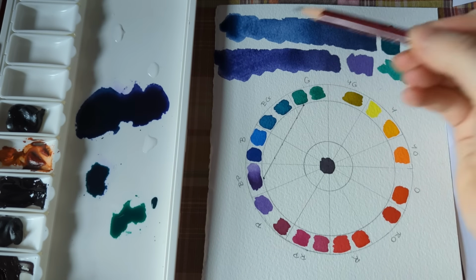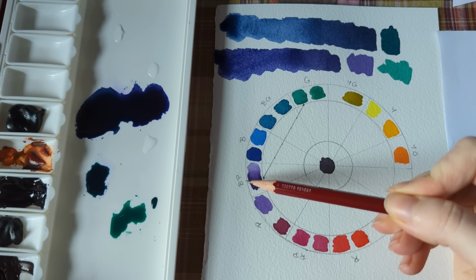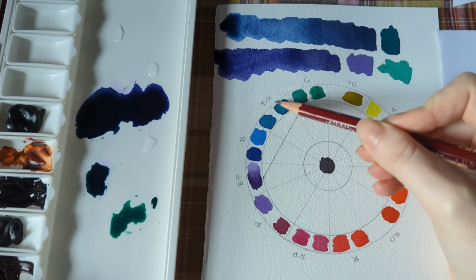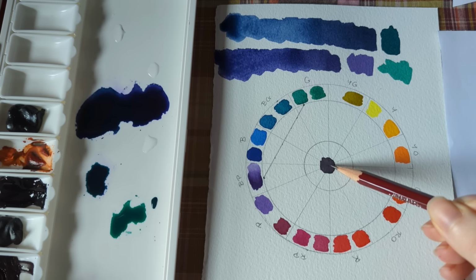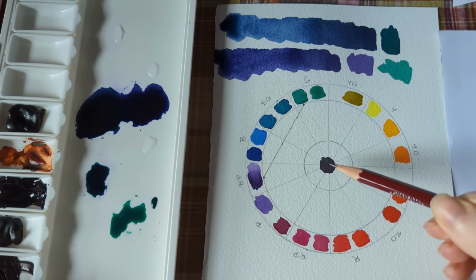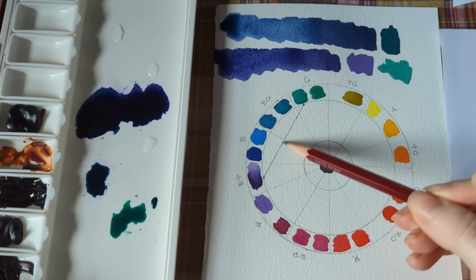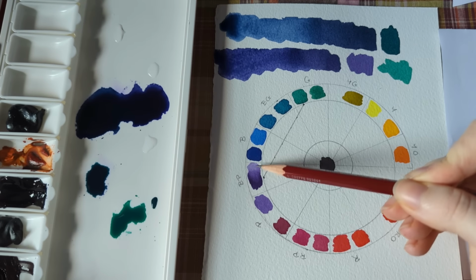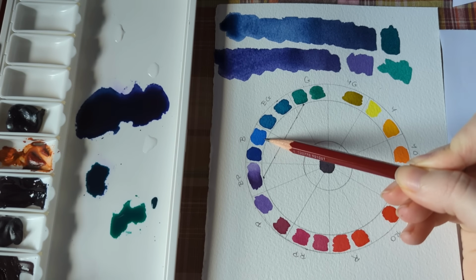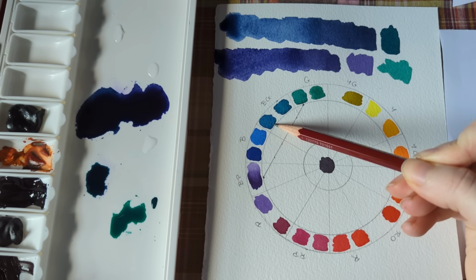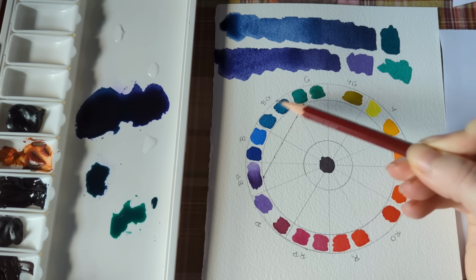So these blues are not as chromatic as the blues on the edge of here. Again, as I said at the beginning, they're more chromatic up here, and then as we get closer and closer to the center, they start to become more and more neutralized, more and more muted. So we're going to produce more muted blues than these blues up here. These blues up here are ultramarine blue, cobalt blue, phthalo blue green shade, and then phthalo turquoise PB16. This is the single pigment version.